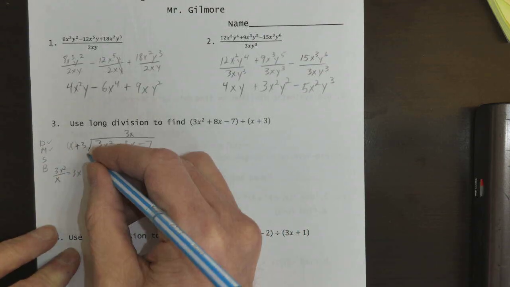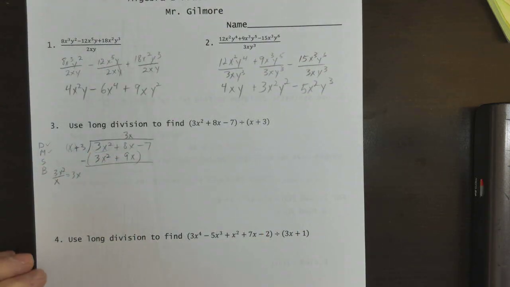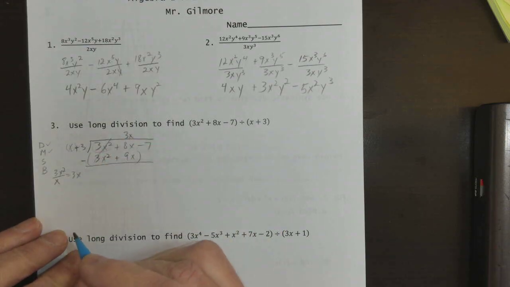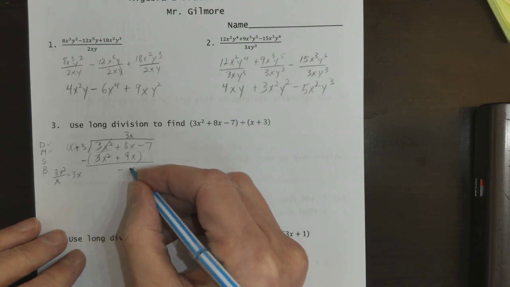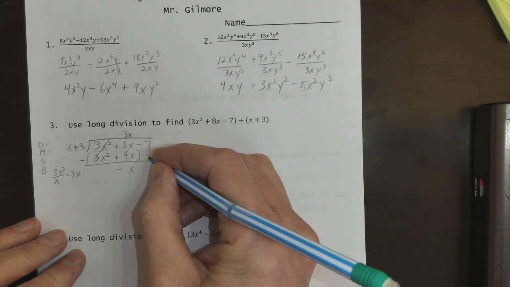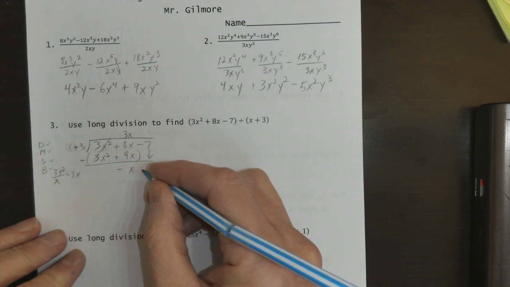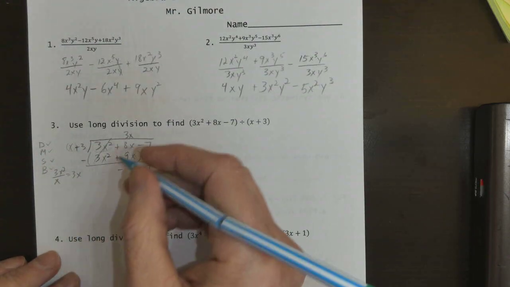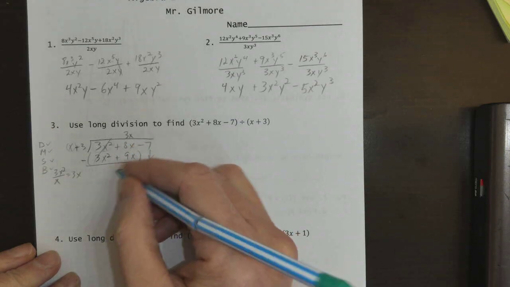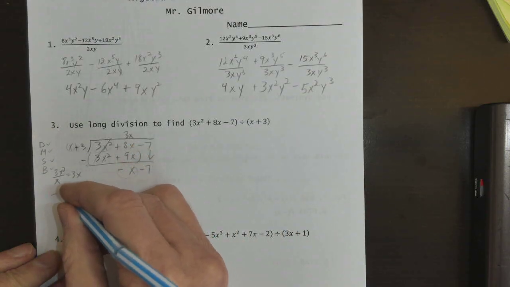And then I'm going to subtract. This is one where we have to really be careful. 3x squared minus 3x squared cancels. 8x minus 9x is negative 1x. And then I bring down. I've subtracted and I bring down minus 7. And then I'm going to divide.